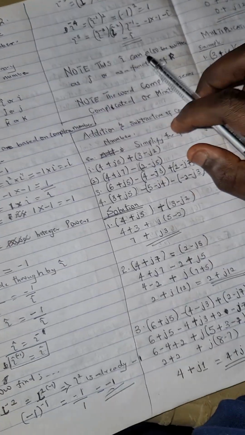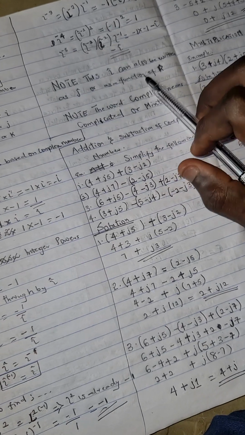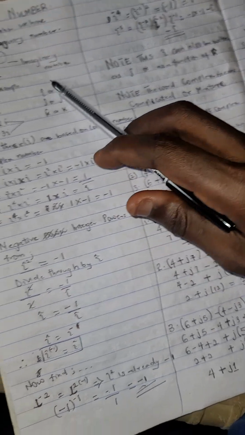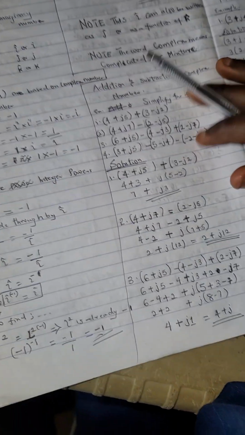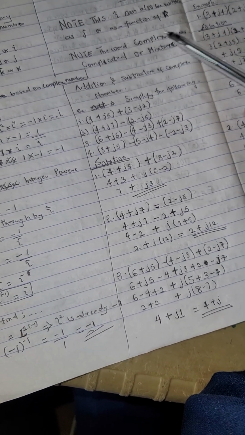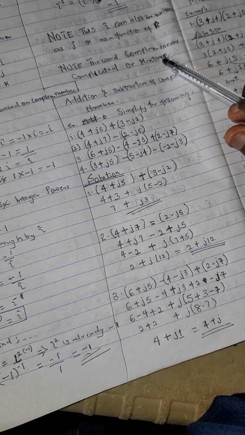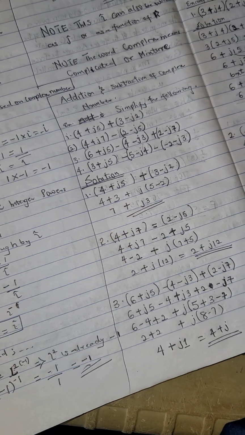Now note that this I can also be written as J, or in the form of K as well. I already explained it. Using all this, it can be done this way. Note, the word complex means complicated or mixture. When something is complex, it means it is complicated or what? Mixture. I hope you understand this.